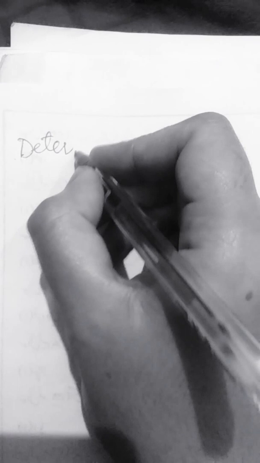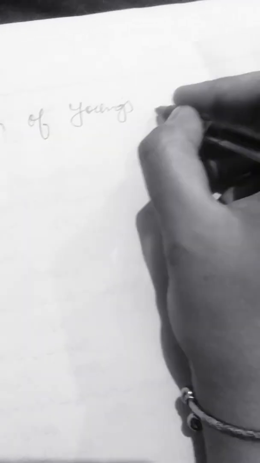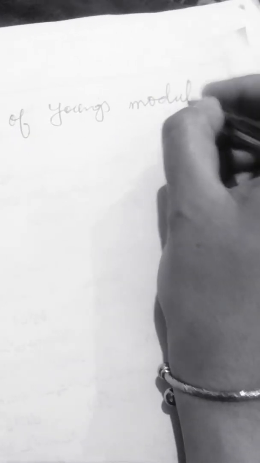Dear students, today we will talk about determination of Young's modulus with Searle's method.